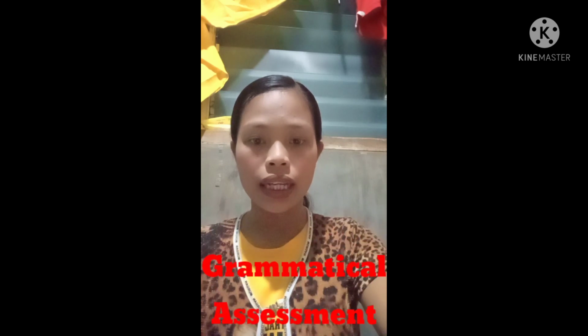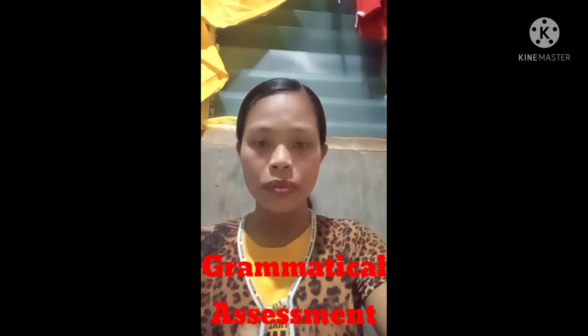Next, we have grammatical assessment. Assessment is used to evaluate learners' development or progress in learning. Grammatical assessment is used to evaluate learners' grammatical ability. It is the basis for a teacher to determine his or her students' progress.